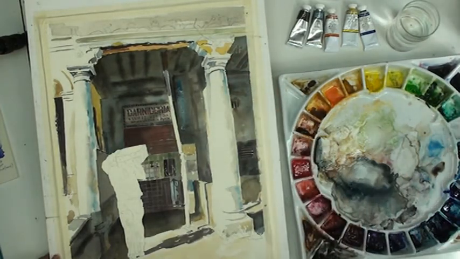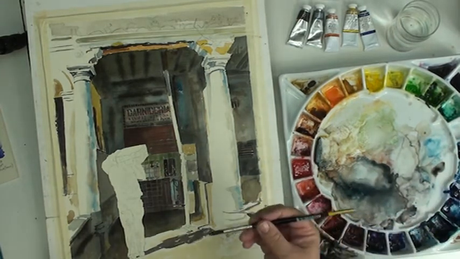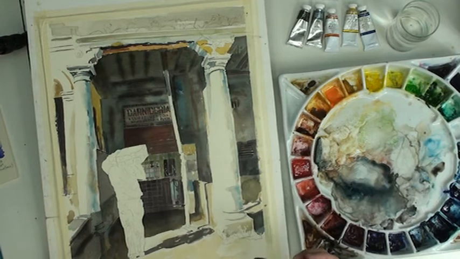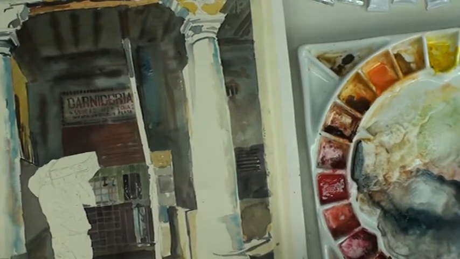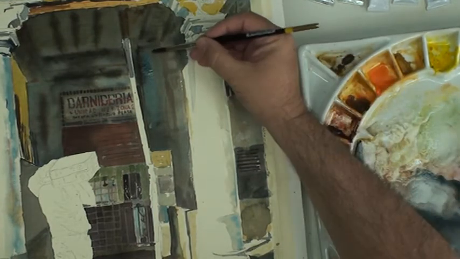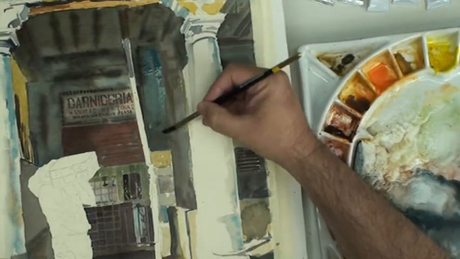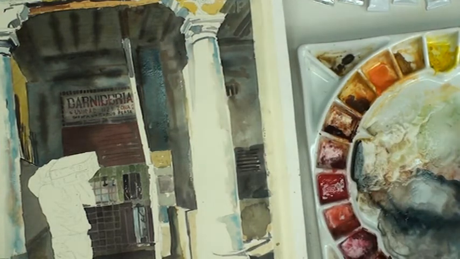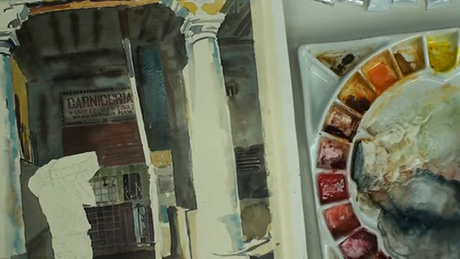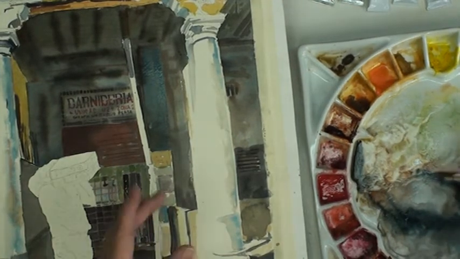There we go. Realizing that under the lights here, let's zoom in on this a little bit. Get a little better. Of course, I know that will lighten up considerably once it dries.